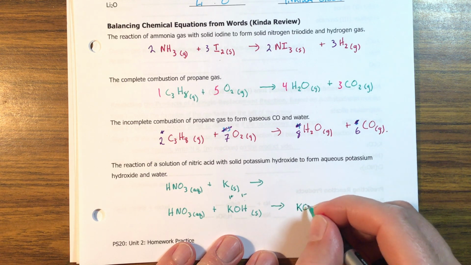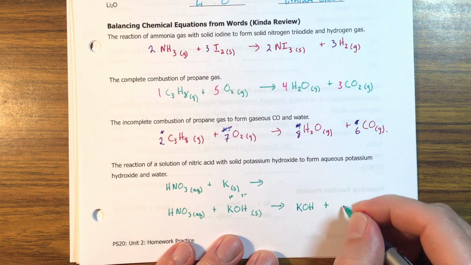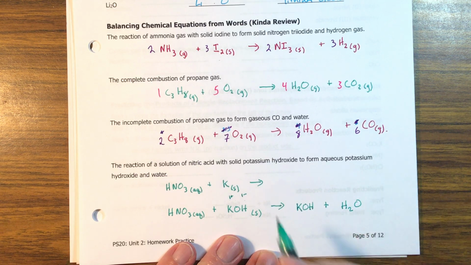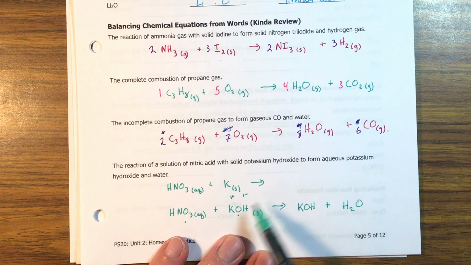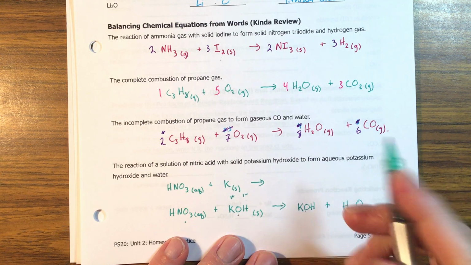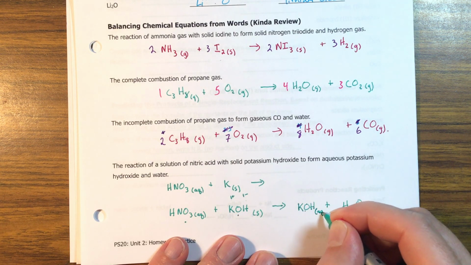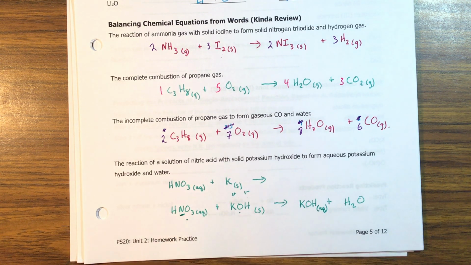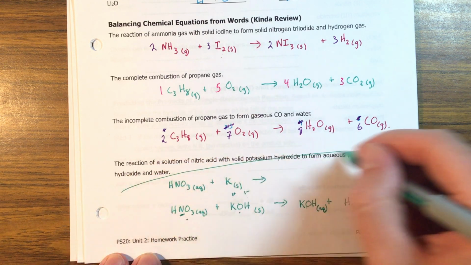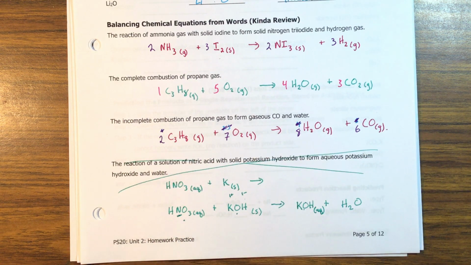This doesn't work out. The nitric acid with solid potassium hydroxide to get aqueous potassium hydroxide and water. But what on earth is happening to this nitrogen? I don't know. There's a problem with this one. Let's cancel this one out because there's a problem with it.